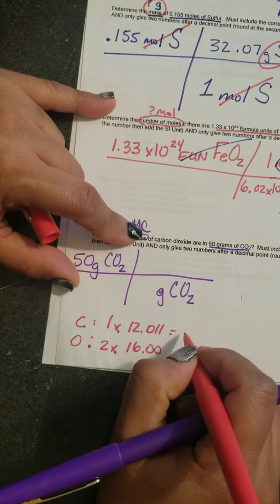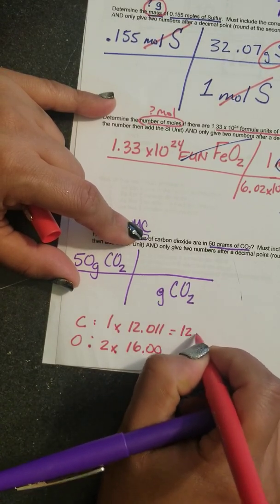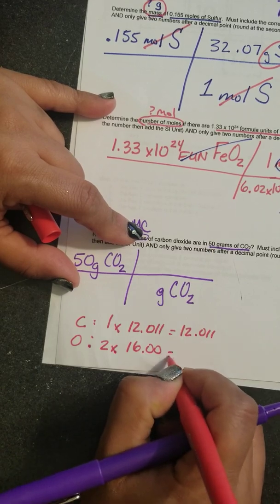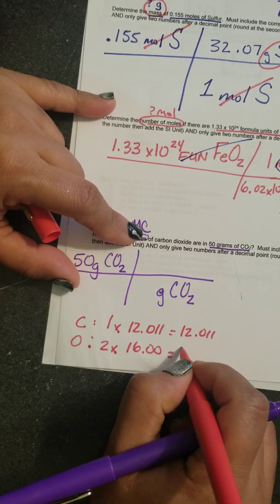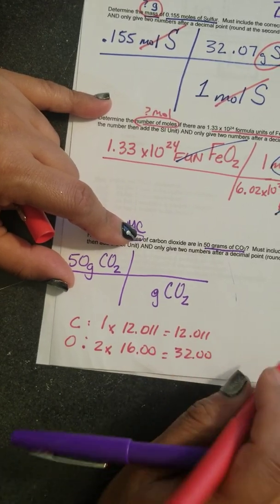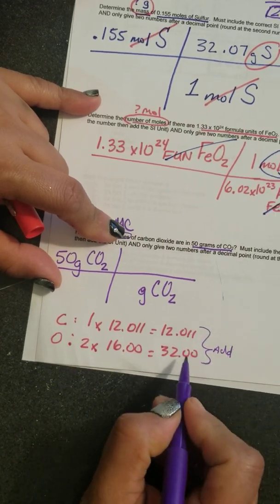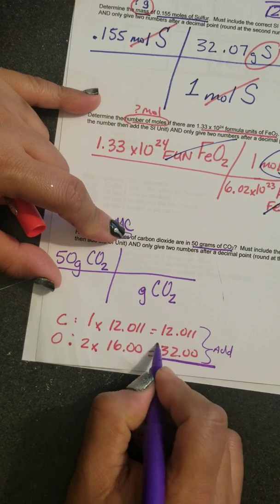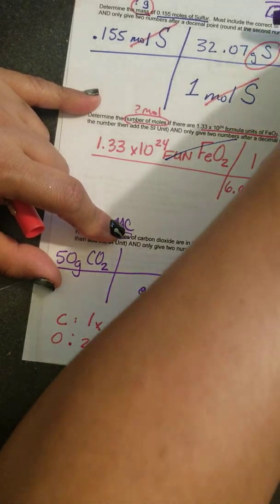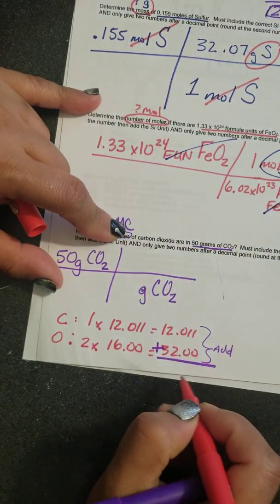So 12.011 times 1 is 12.011. 16 times 2 comes out to 32. Remember, we're going to add them together for molar mass. And when we add them together, I ended up with 44.01.